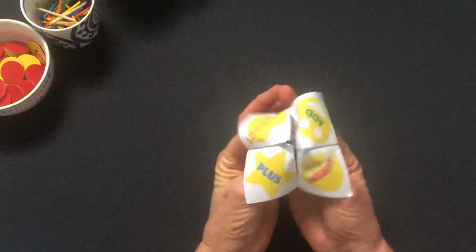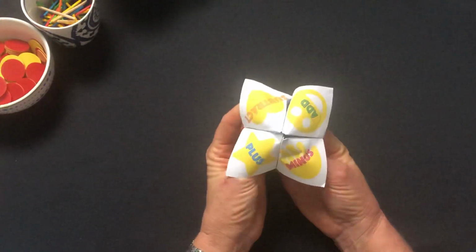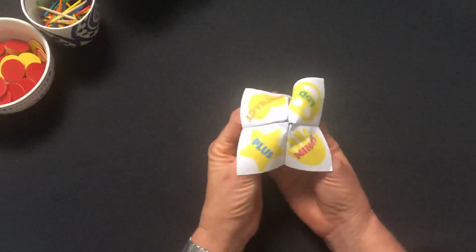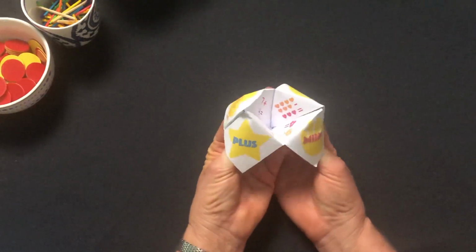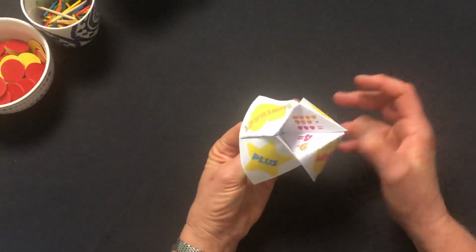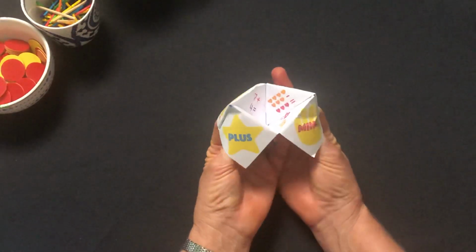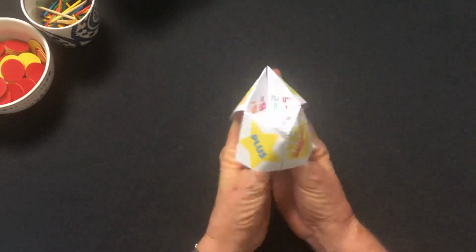How to play the chatterbox? Well, they get a friend, ask the friend to pick one of the topics, and then they spell it out. So my friend picked plus, for instance, P-L-U-S. The friend then needs to pick one of the questions. They might pick 9 take 4, and you've got to spell out the answer. 1, 2, 3, 4, 5.